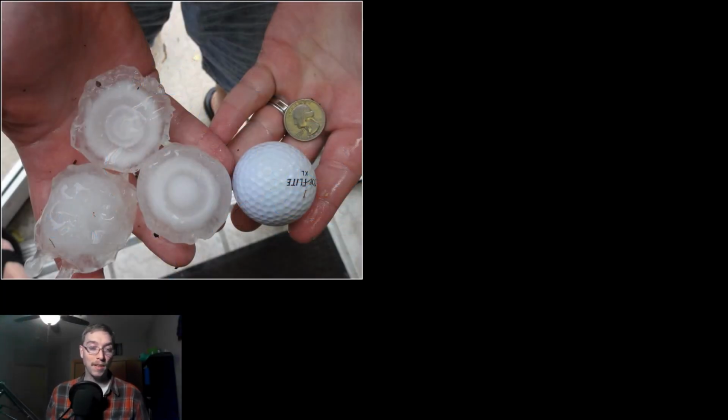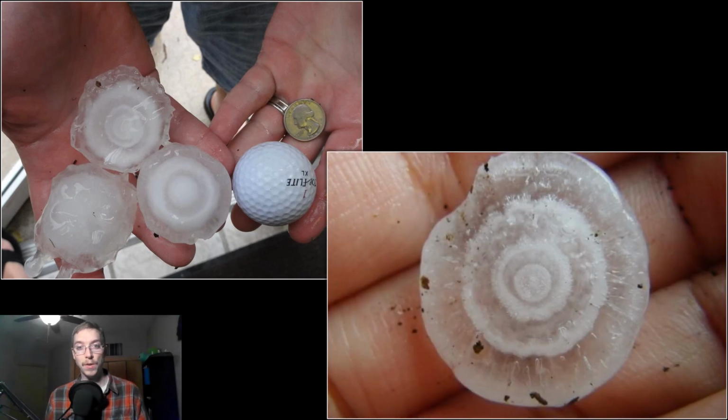Here you can see a perfect example of golf ball sized hail. Notice those concentric rings that you're seeing there as it's lifting through the atmosphere and more water is accreting to that surface, freezing, adding a layer. You can see it here as well. Quite beautiful if it wasn't a hurtling ball of pain.